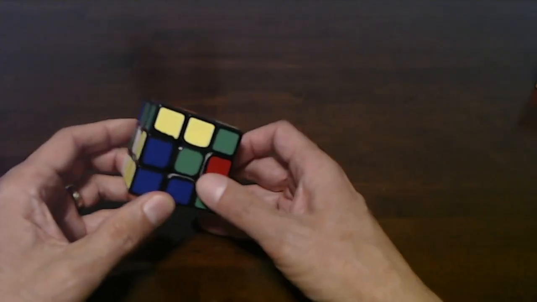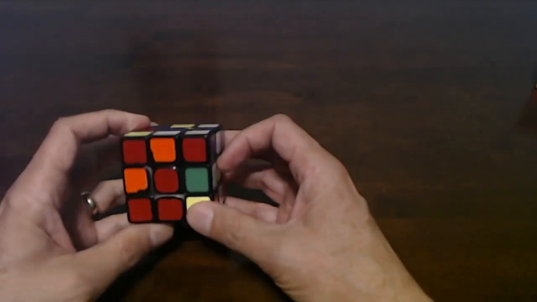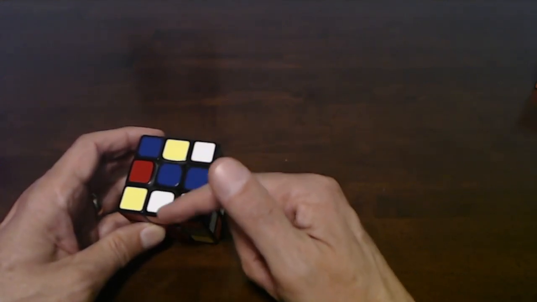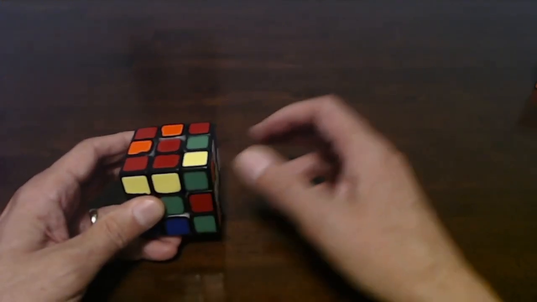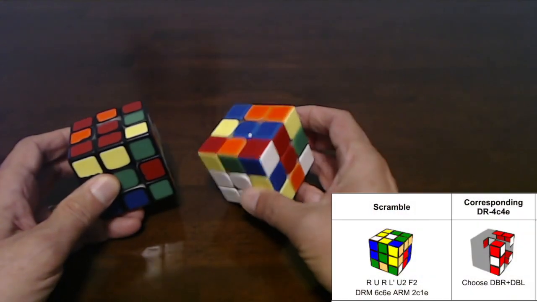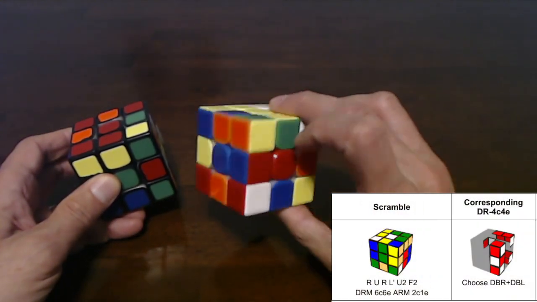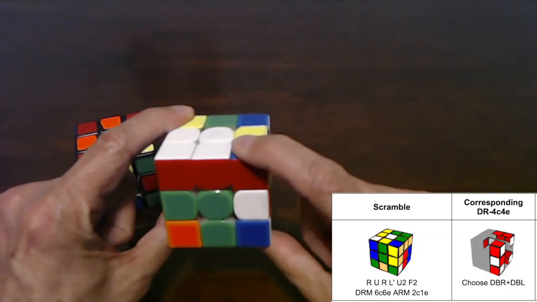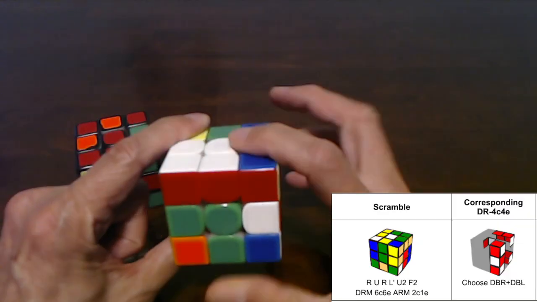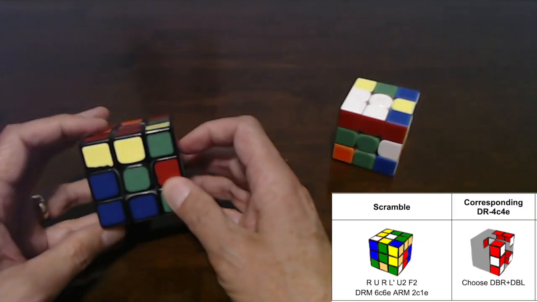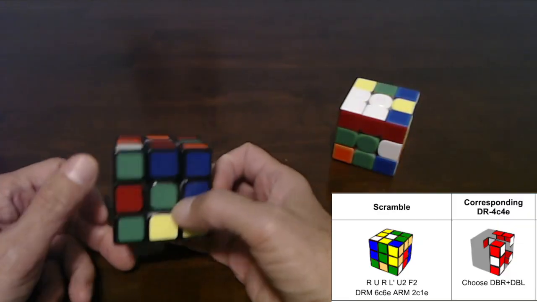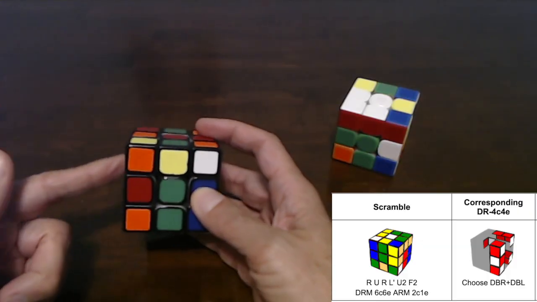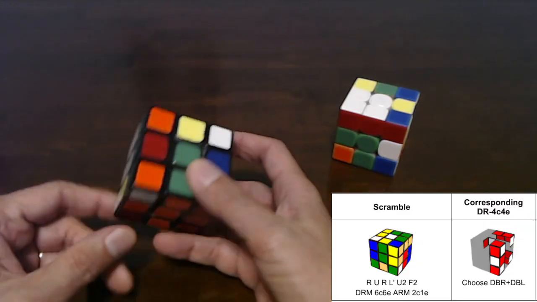So if I look at other pairs, I notice here there are two pairs here. So that would actually correspond to this DR minus 4C case, right? Where I can match the bars like this. So that solution is F2 L2 and then an R prime L to bring them onto this face.